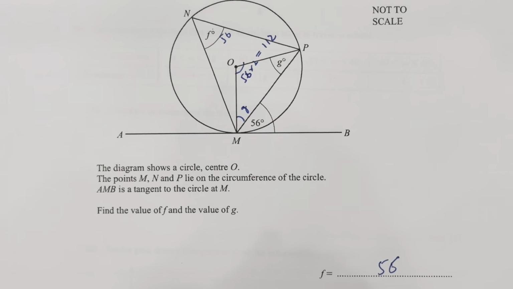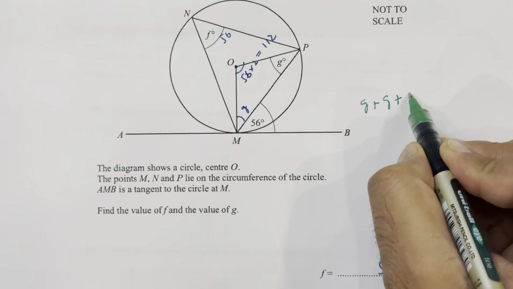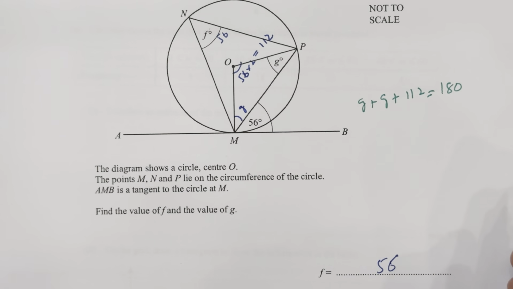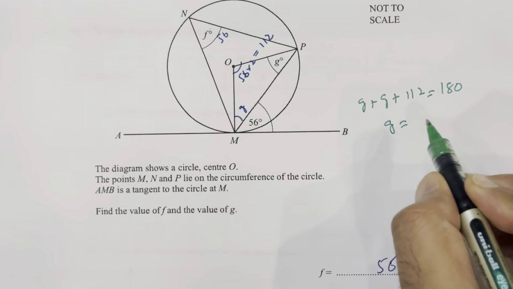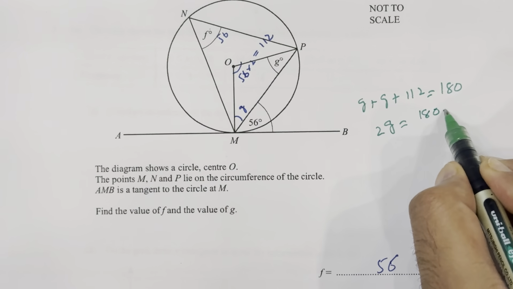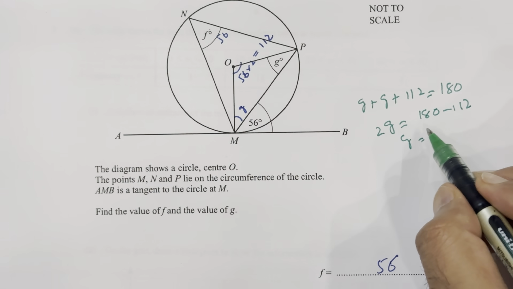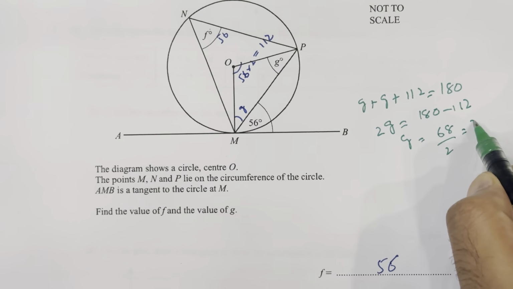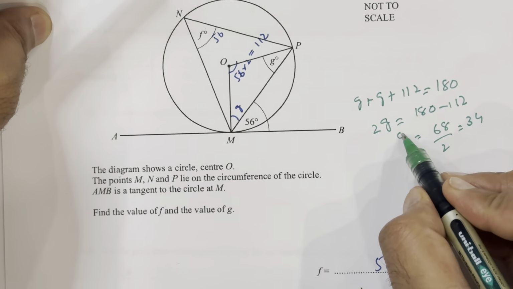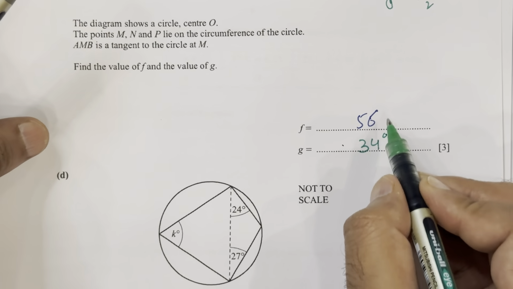So by applying the triangle rule, G plus 112 is equal to 180. After solving, you get 2G is equal to 180 minus 112, so G is equal to 68 divided by 2, that is 34. So the value of angle G is 34 degrees.